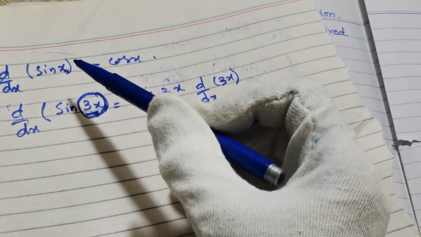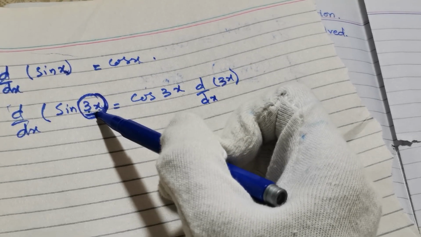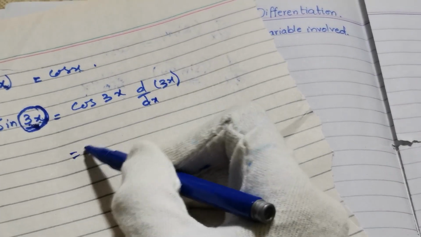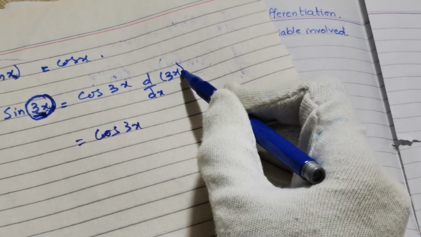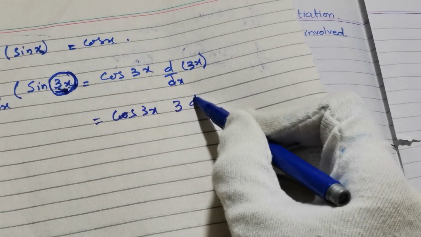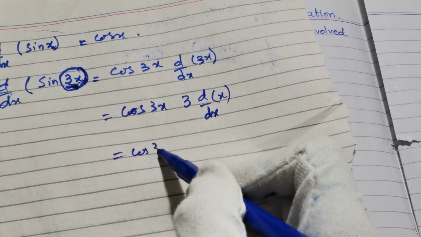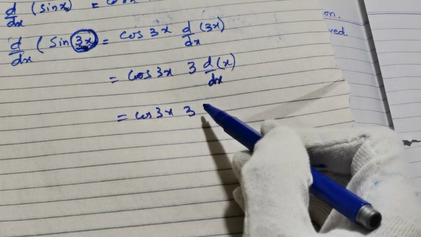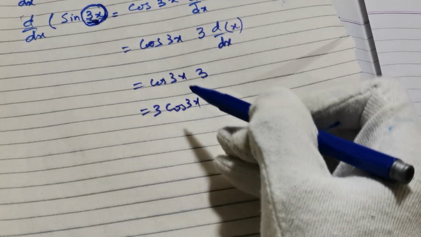This is 1x means 1. Now this is 3x, so again we will differentiate this angle. Now cos 3x, and 3 is a constant, so we will put it outside and we will take the derivative of x. Derivative of x is 1, so there is no need to write 1, so 3 cos 3x.